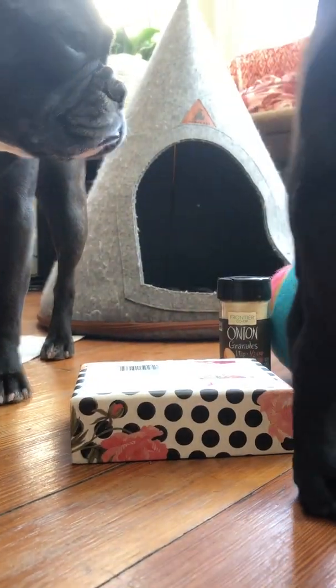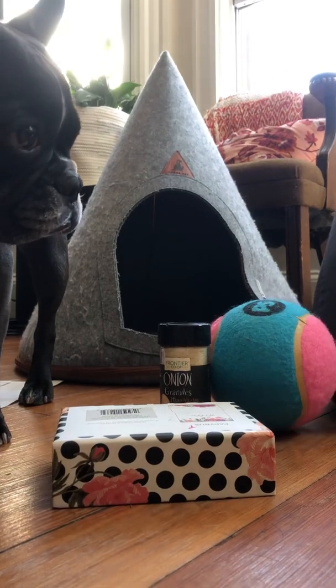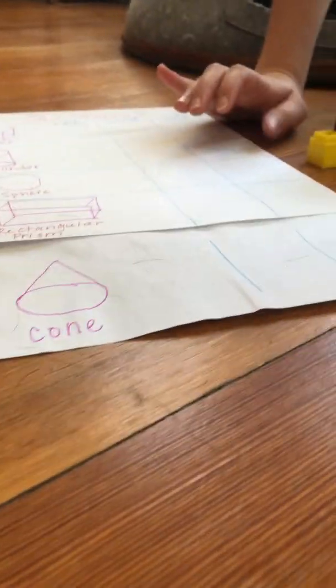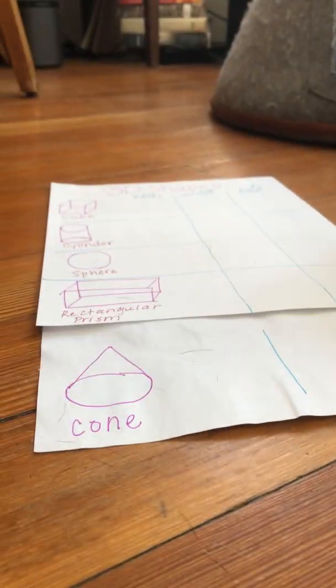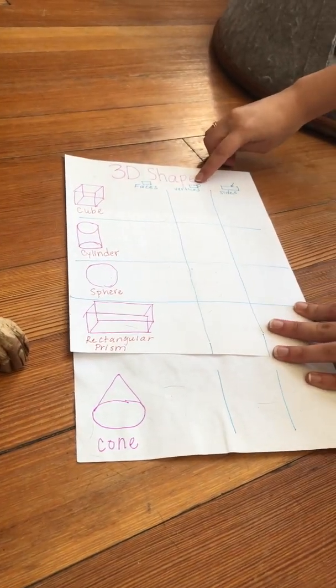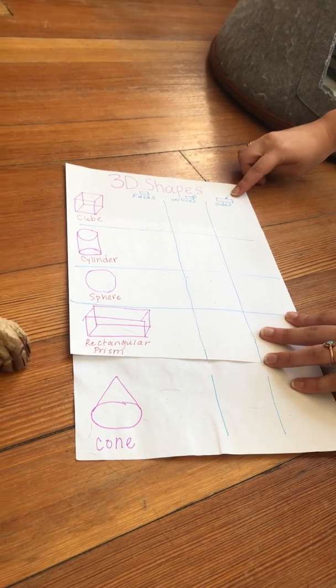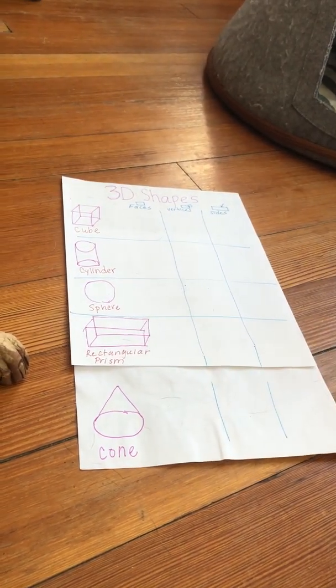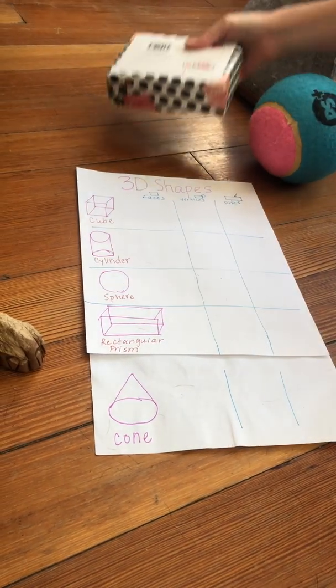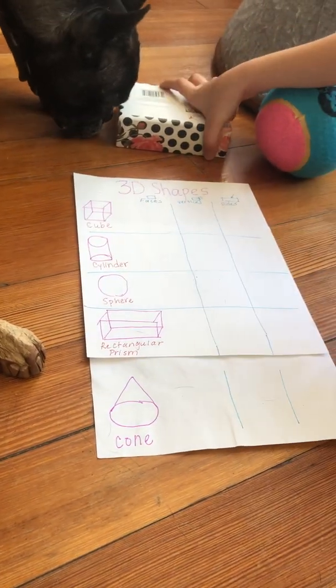See if you can find all of these three-dimensional shapes in your house like I did in mine. Lastly, here's a challenge for you. Three-dimensional shapes have faces, vertices, and sides. I'll show you what I mean with a sphere and a rectangular prism.